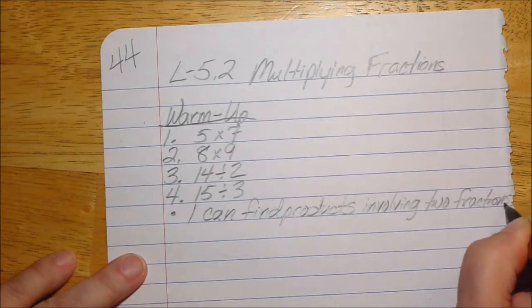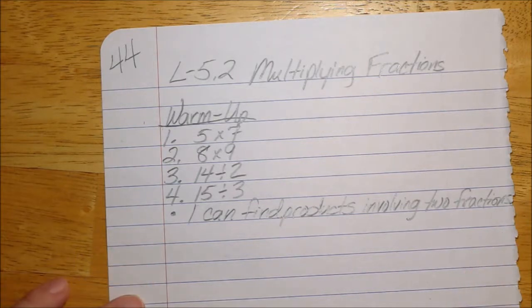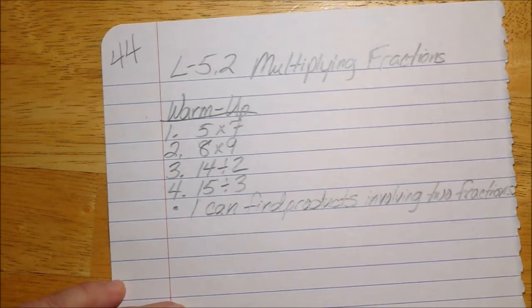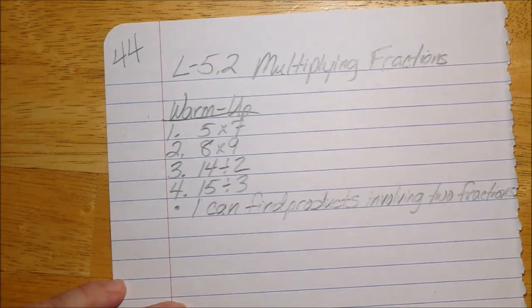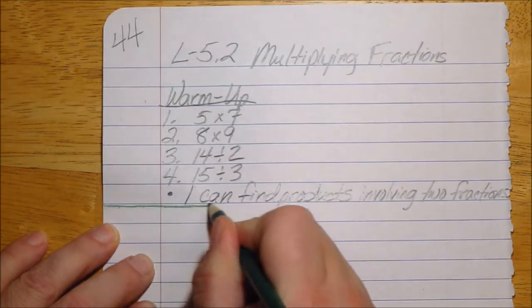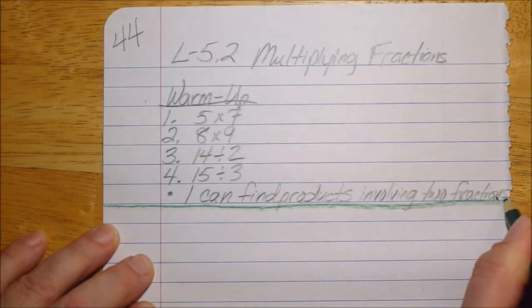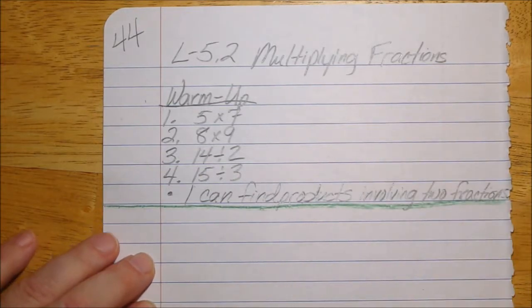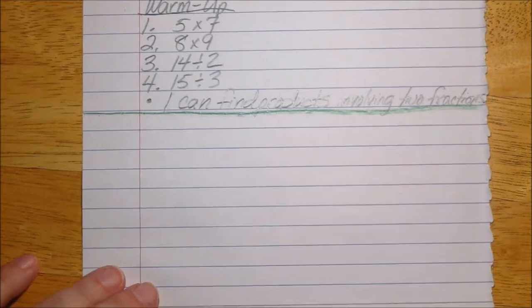All right. Okay, so that's our I can statement. Under the I can statement, I like to draw a dark green line separating our warm up from our notes. And then we'll get started on the notes.